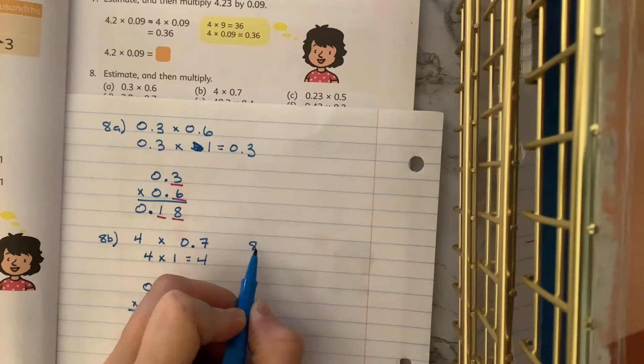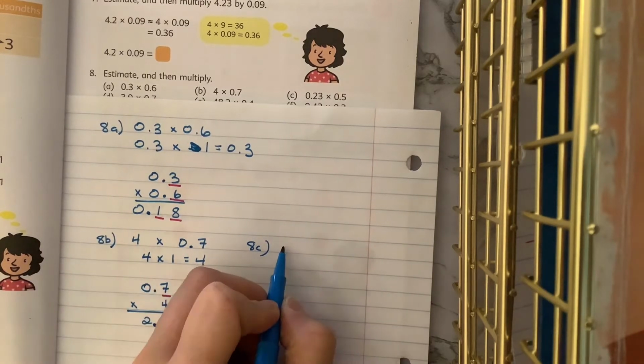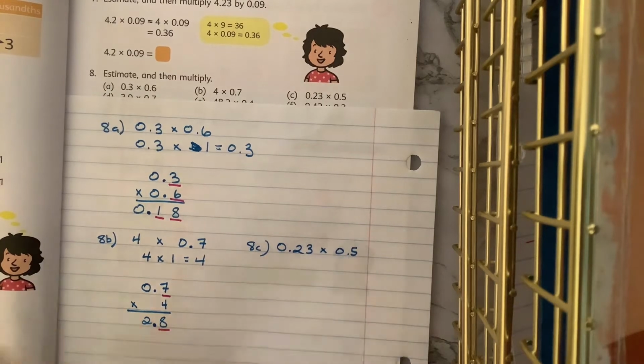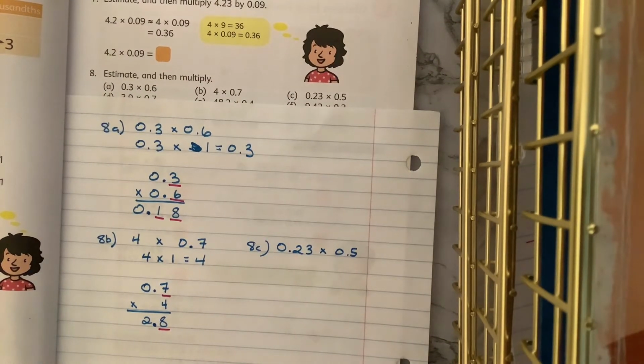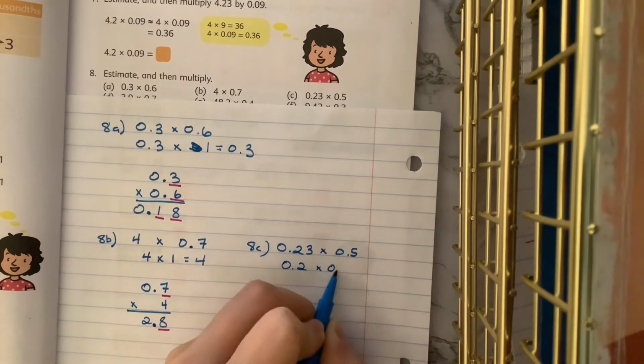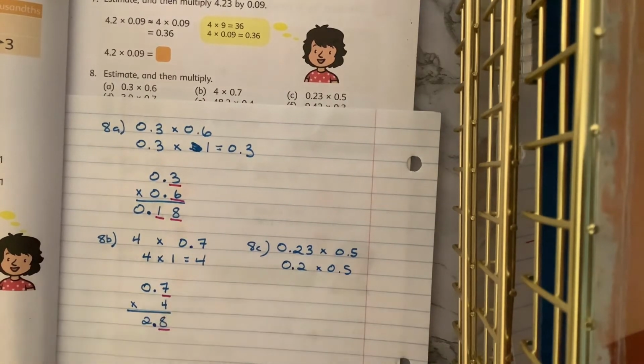Let's try C. Should have done that higher. My apologies. So again, we're going to be doing our best estimate here. If I were going to estimate this, I would say 2/10 times 5/10.